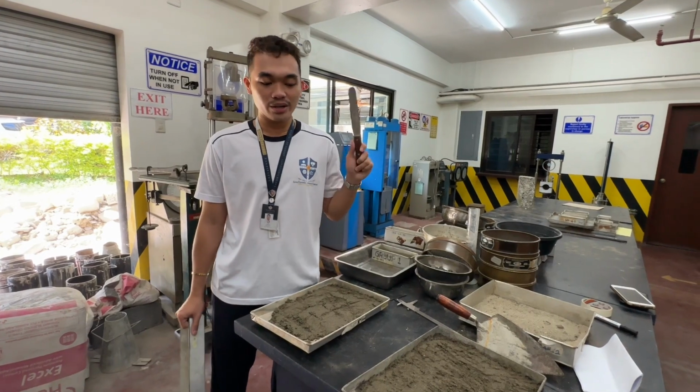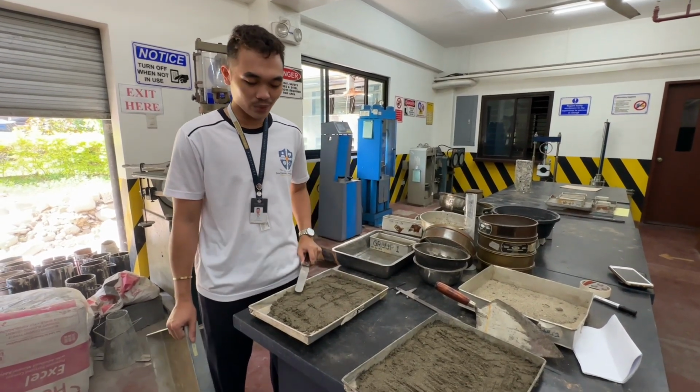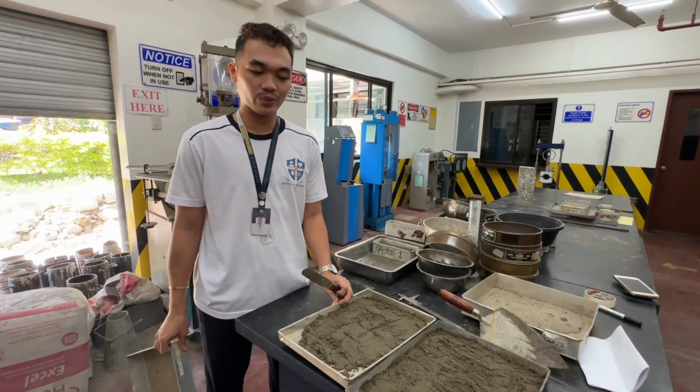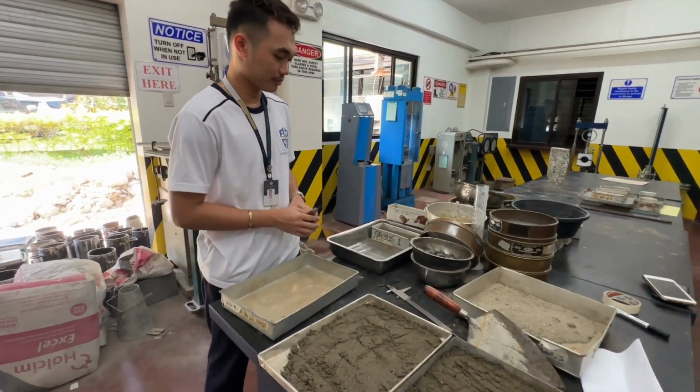Here is our first wet sample and our second wet sample. Now we're going to proceed with our third wet sample.